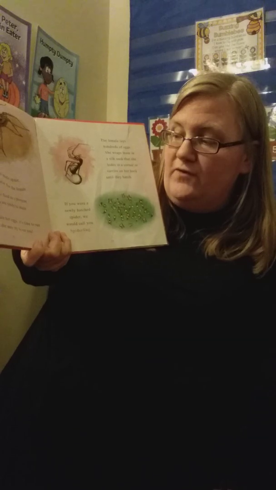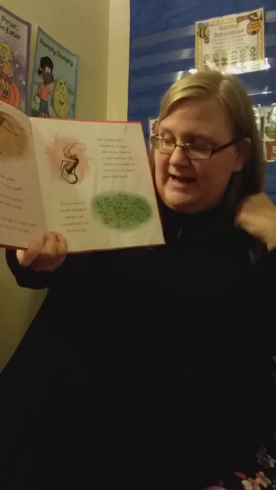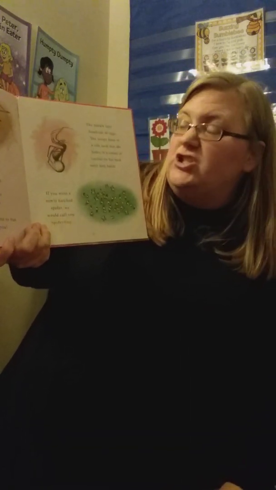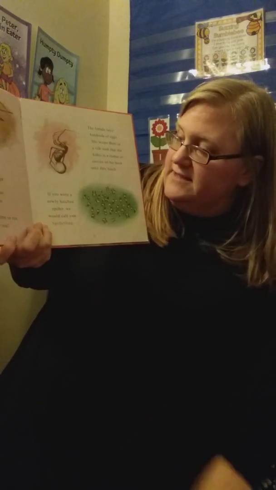If you were a male spider, you might dance for the female or bring her food as a present. Once the eggs are fertilized, it's time to run. The female lays hundreds of eggs. She wraps them in a silk sack that she hides in the corner or carries on her back until they hatch. You see that? I sometimes have seen those out in the garage.